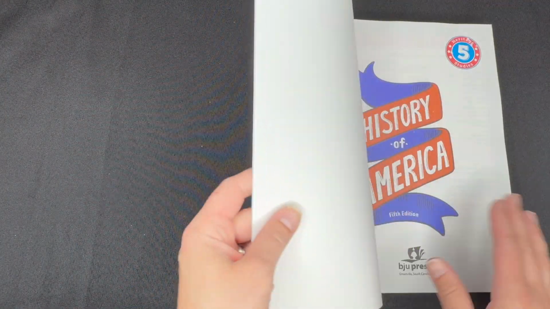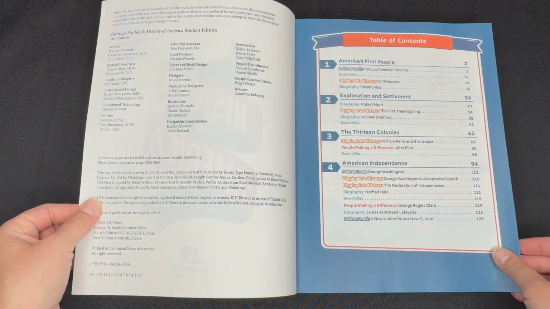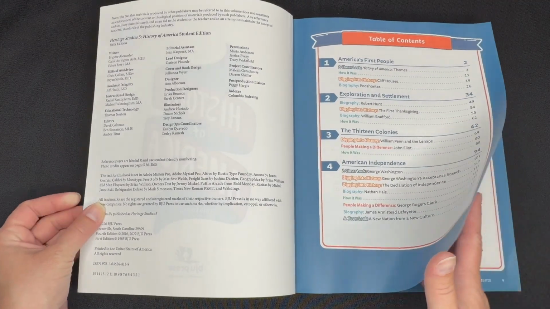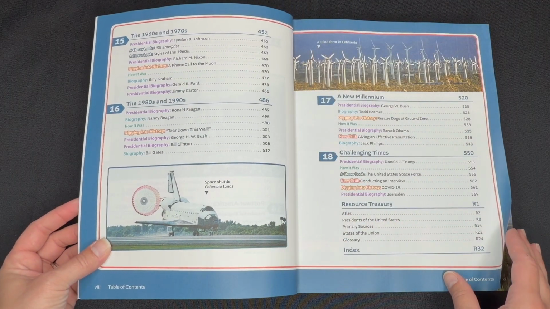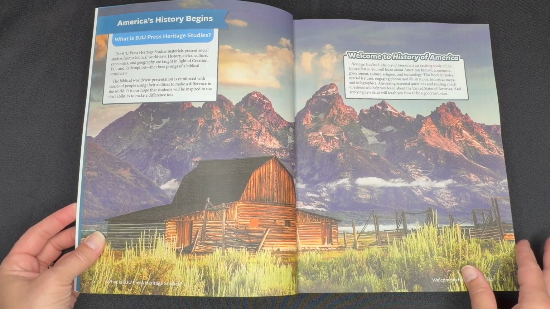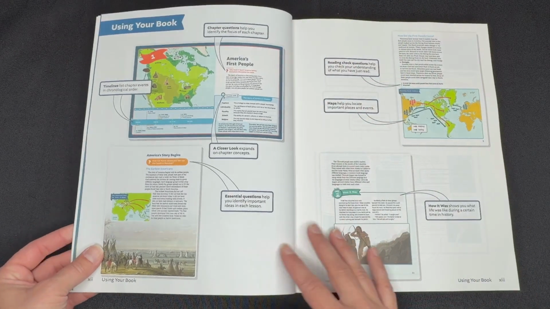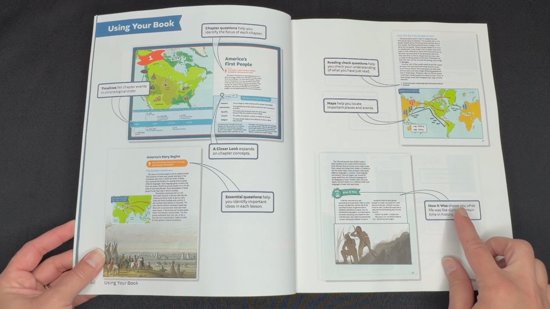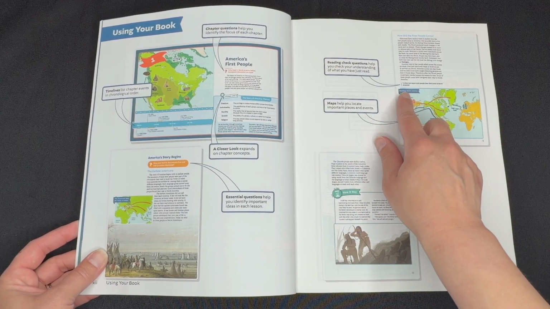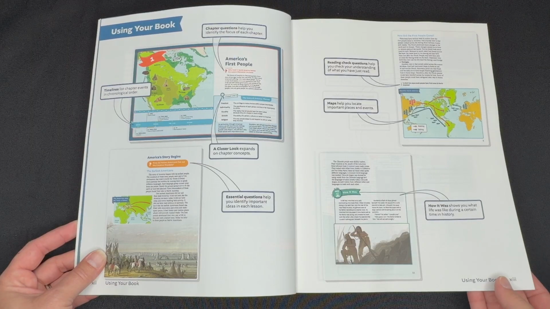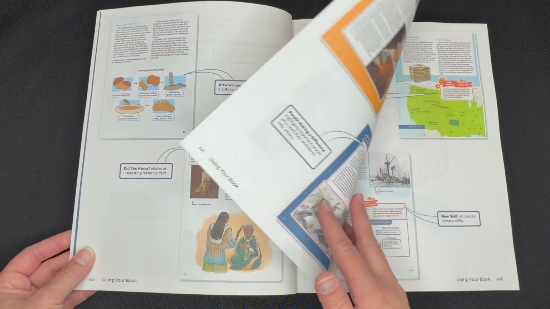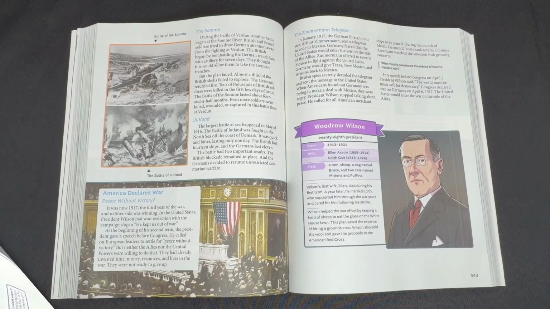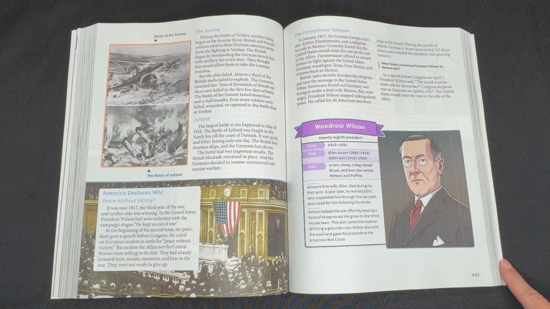Now we will look at your student textbook. Your student's text will also have a table of contents with all of their chapters, as well as how to use their book and the different parts that they will have. Throughout your student's text, they will have presidential biographies.